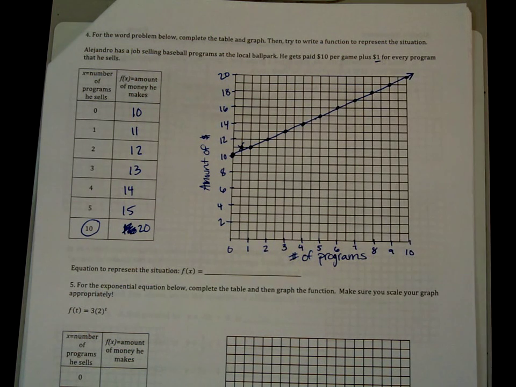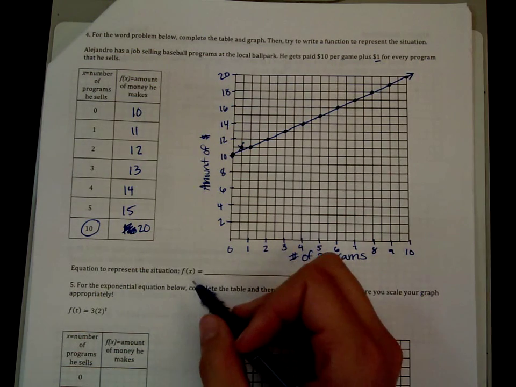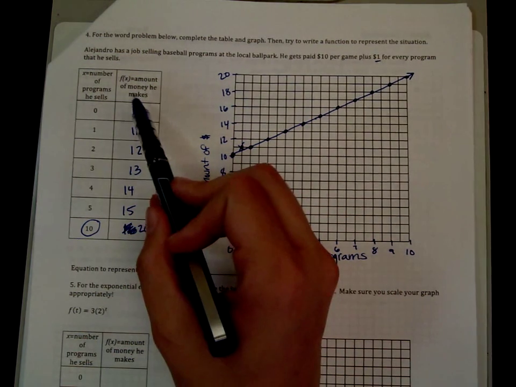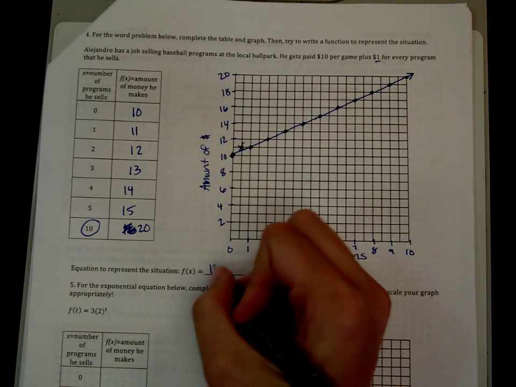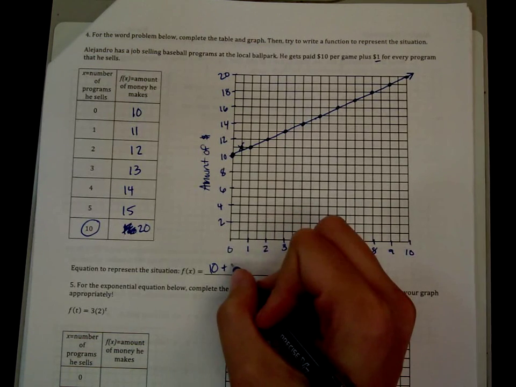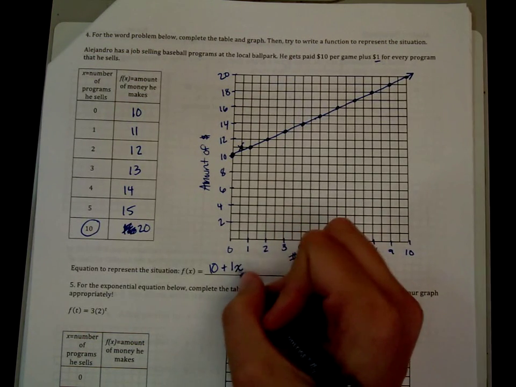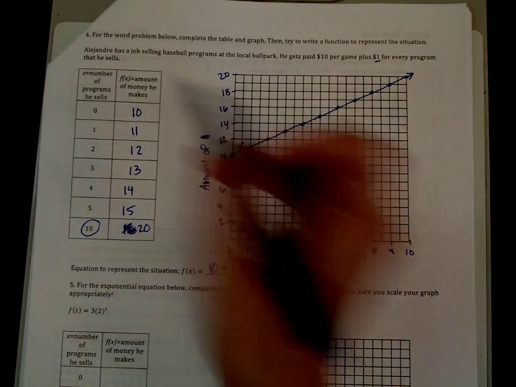So now we need to write an equation to represent this. So f of x, so the amount of money that he makes, is $10 automatically plus $1 times x for the number of programs that he sells.